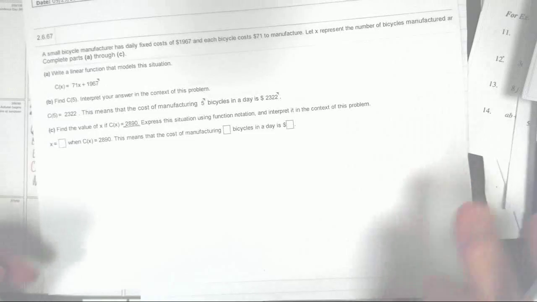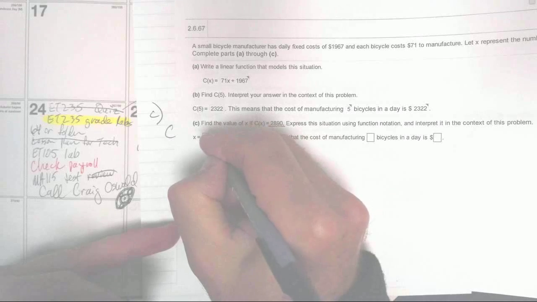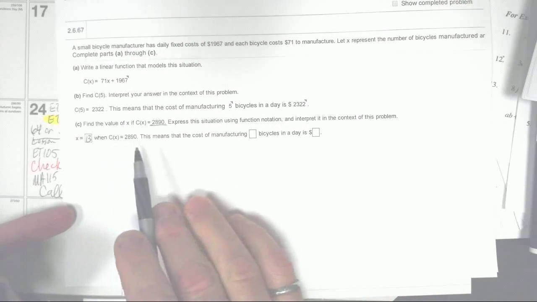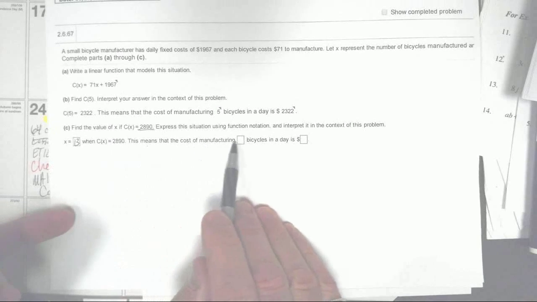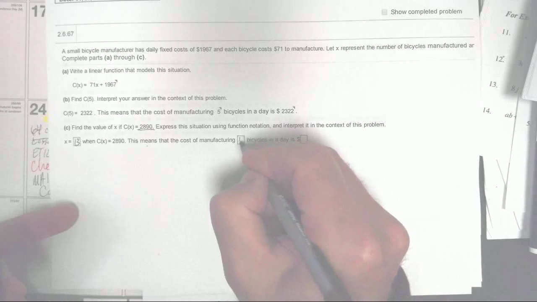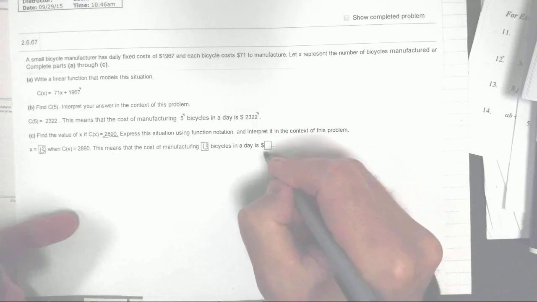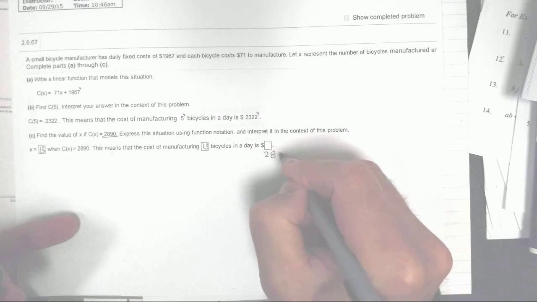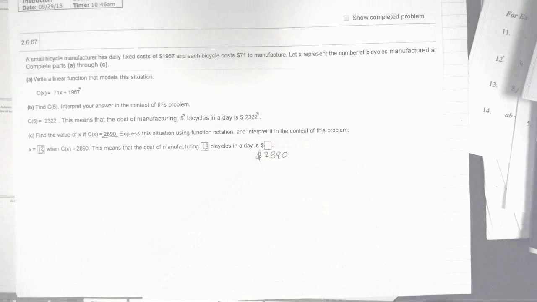All right, so what do we got here? This means that, to fill in the blanks here, when X equals 13, when the cost equals 2,890, this means that the cost of manufacturing 13 bicycles in a day is 2,890. All right, so hopefully that makes sense. If not, let me know.